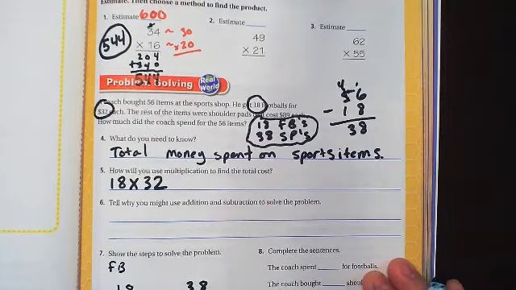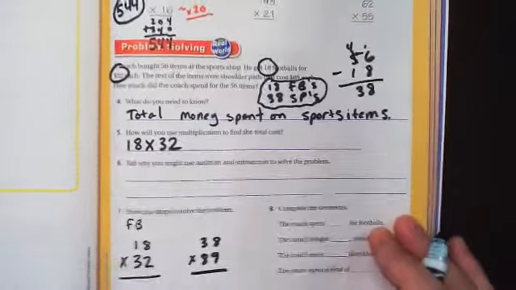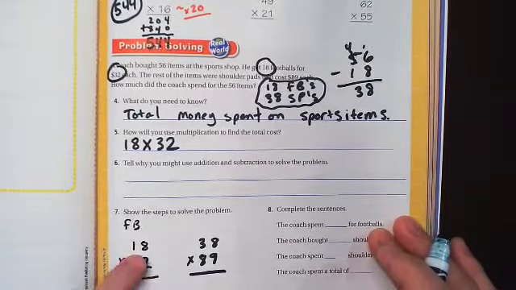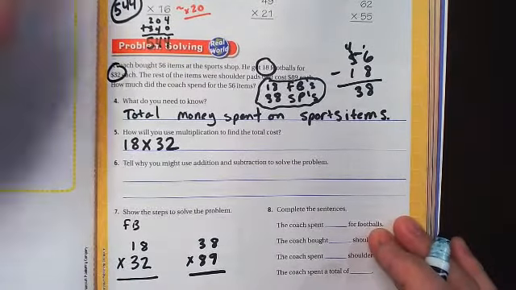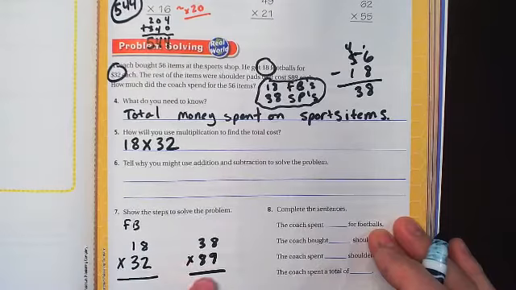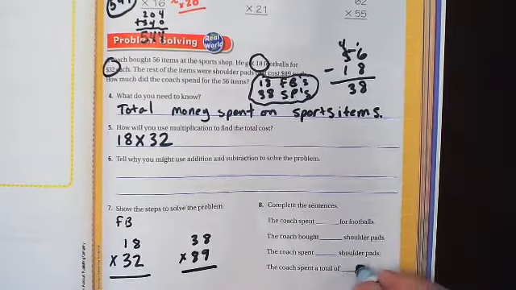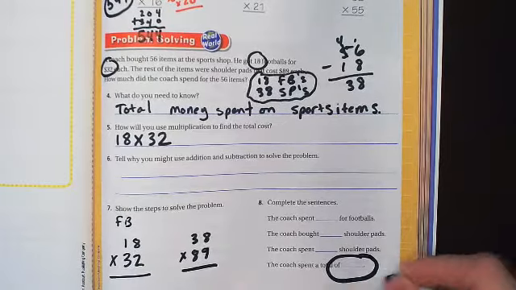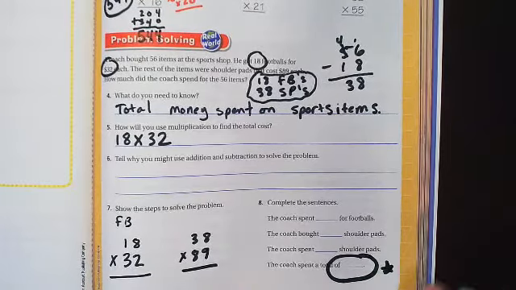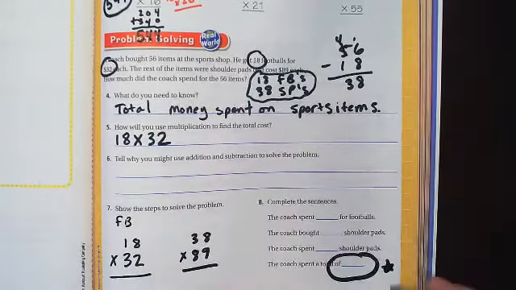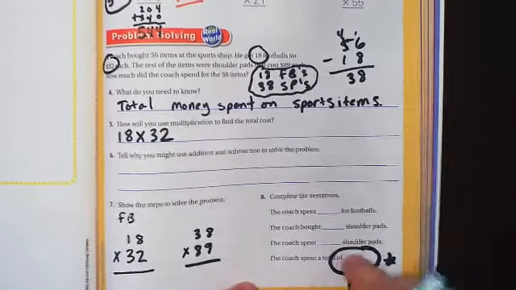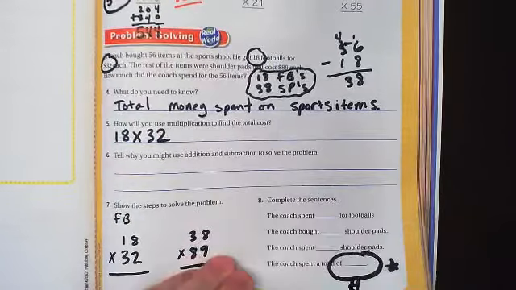Okay, so work these out. You should be okay. I don't think you'll have any problems with that. All right, but you can see here I kind of got you set up. I've got your 18 footballs with 32 each, and we've got your 38 shoulder pads at $89 each. So he spent quite a bit. And then this is going to end up being your overall answer right here of total money spent. So the goal to this whole thing right here is to get how much money this guy spent. So if you can get to that spot right there, then you're doing just fine.